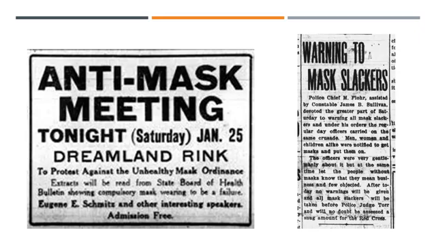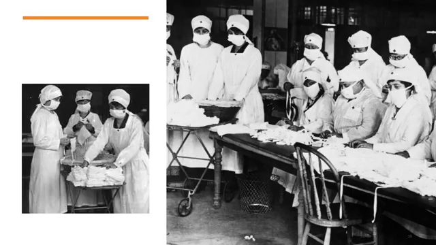And then here's a warning to mask slackers. And there were police or public employees walking around telling people to wear their masks, and mostly they complied. And here's some of the Red Cross workers making and distributing masks to be dispersed to the population in general.